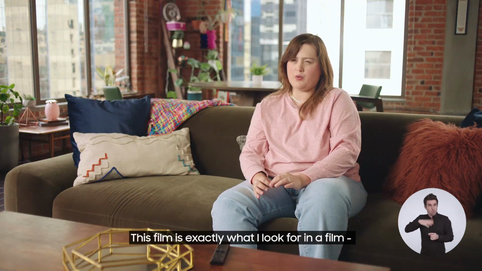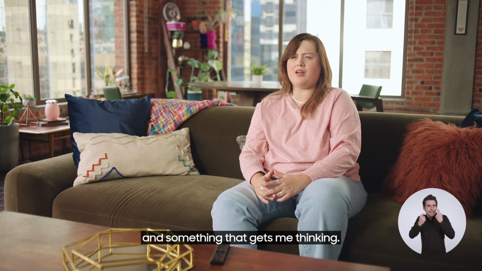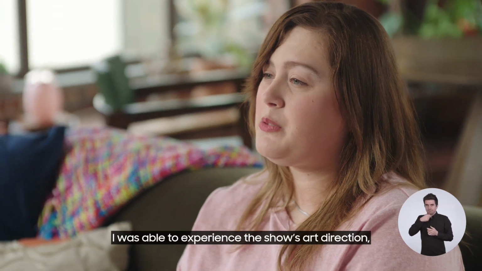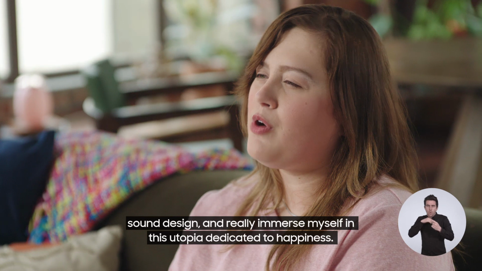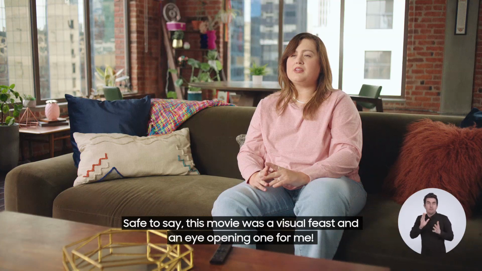This film is exactly what I look for in a film. Dark and whimsical, beautifully made, and something that gets me thinking. With Samsung's TV audio features, I was able to experience the show's art direction, sound design, and really immerse myself in this utopia dedicated to happiness. Safe to say, this movie was a visual feast and an eye-opening one for me.